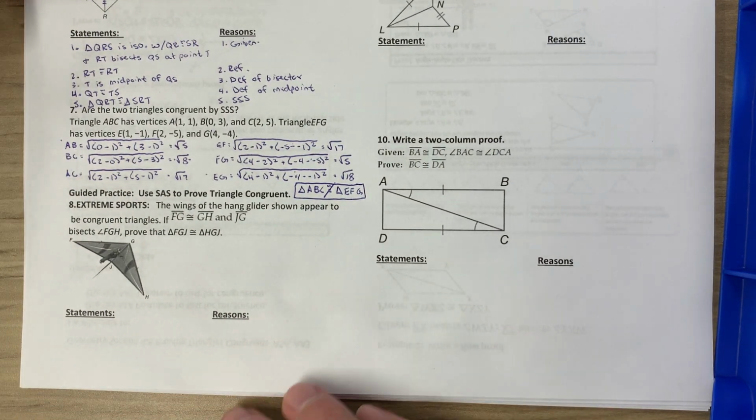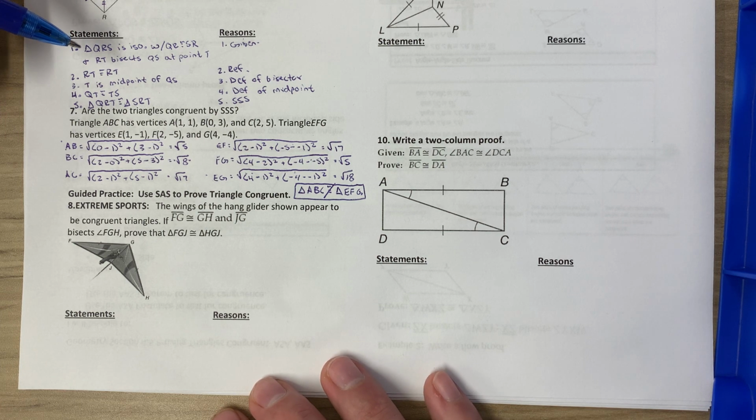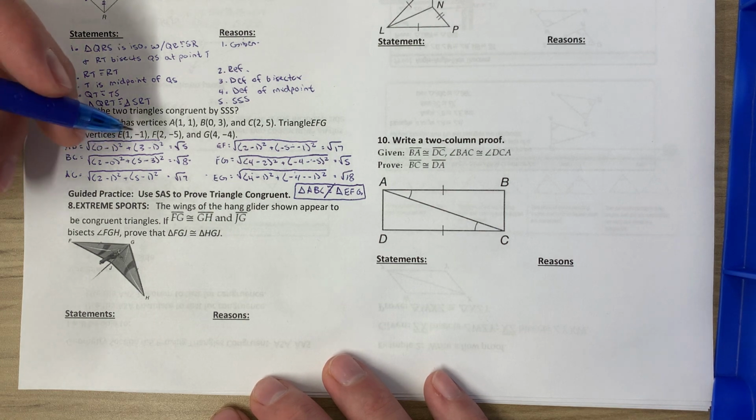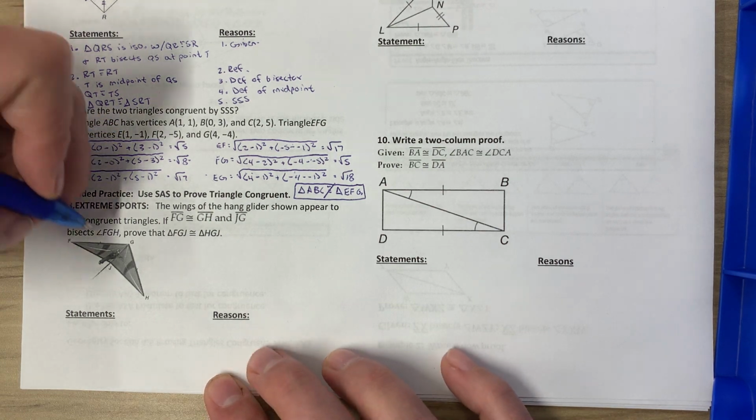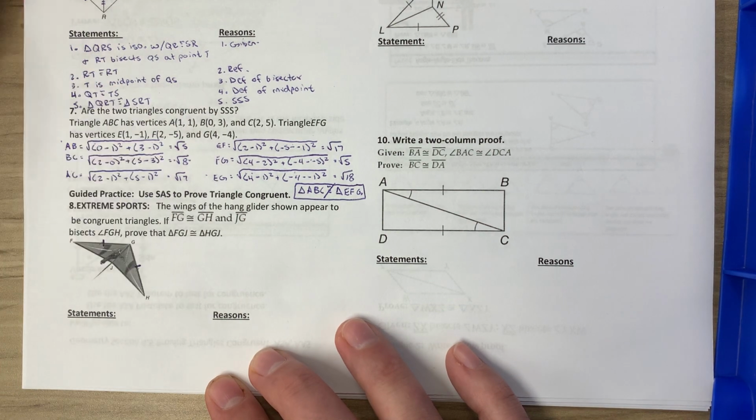All right, so the wings of the hang glider shown below appear to be congruent triangles. If FG is congruent to GH and JG bisects angle FGH, prove the triangle FGJ is congruent to triangle HGJ. So let's go ahead and mark our picture up. So FG is right here, GH is right here.